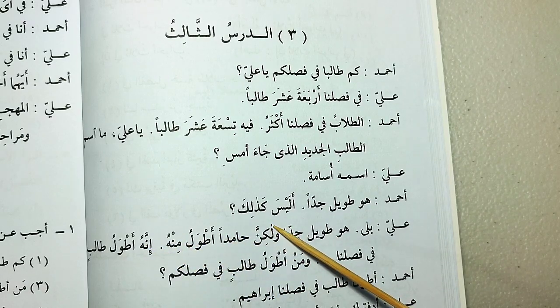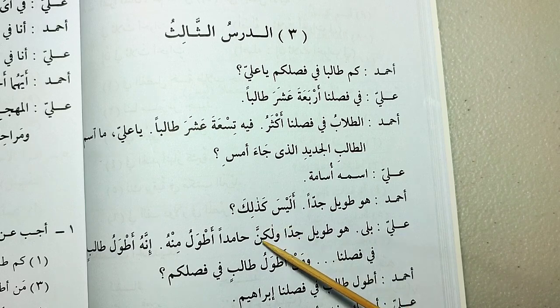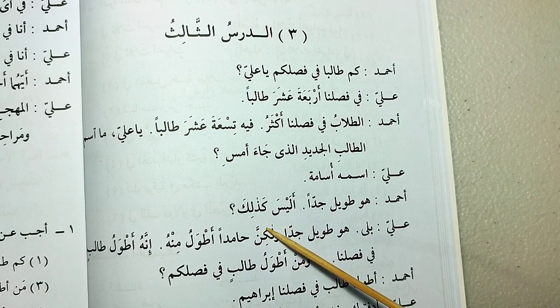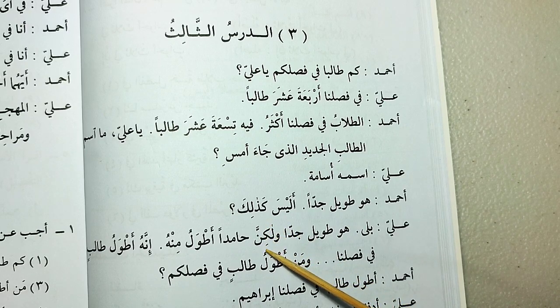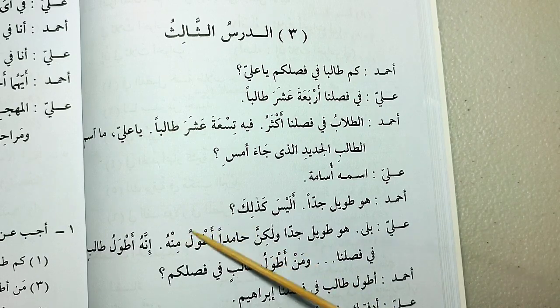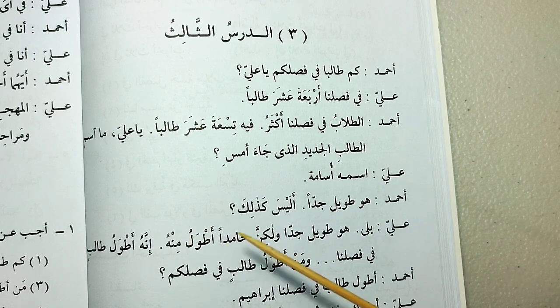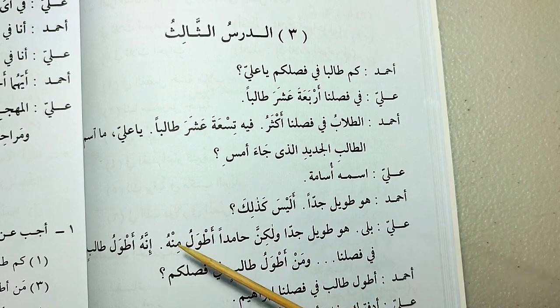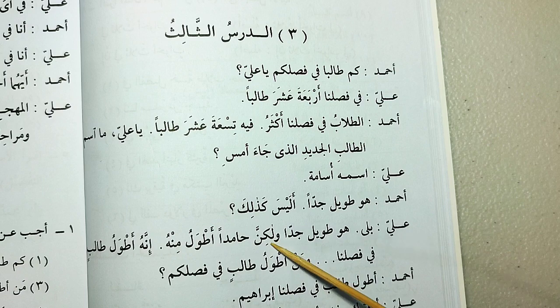لكن, we covered this in lesson 1. We didn't explain it, but we mentioned that it is from the sisters of inna. Inna and its sisters, there's 6 of them in total, and one of them is lakinna. Lakinna does the same job as inna. It makes the ism mansub and the khabar marfu'. So hamidan is ismu lakinna, atwalu is khabaru lakinna. We're going to explain this inshallah in more detail, but this is also one of the new concepts, lakinna.